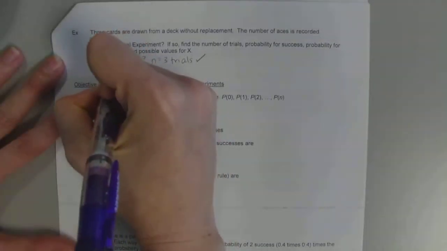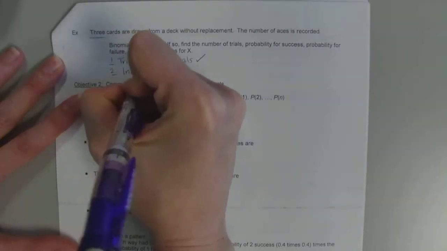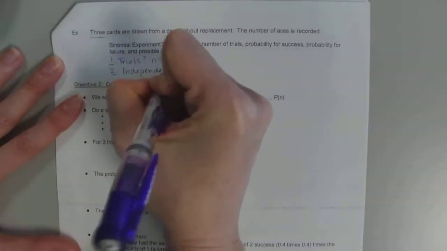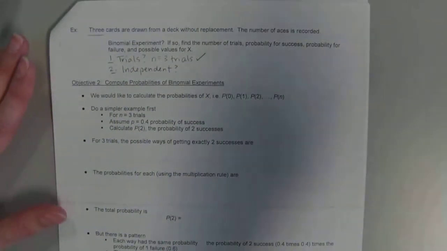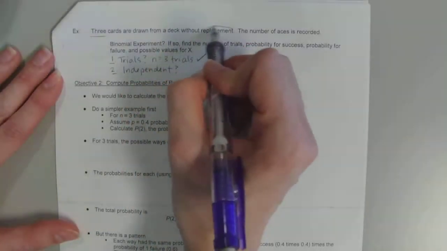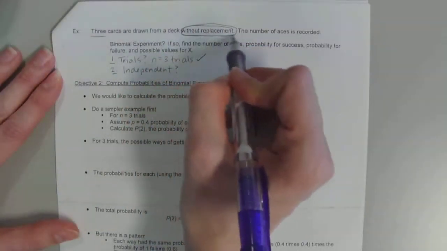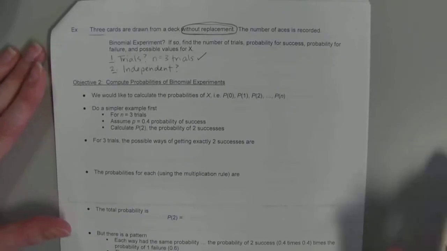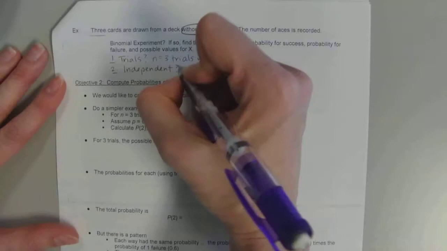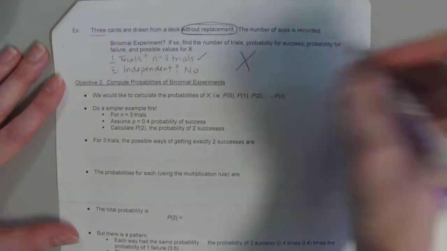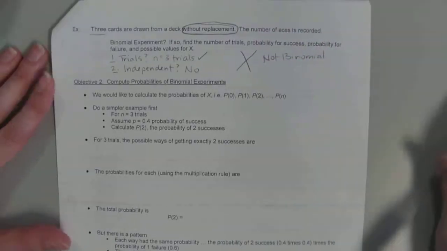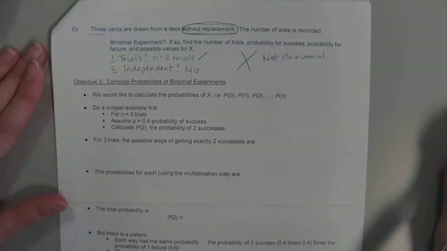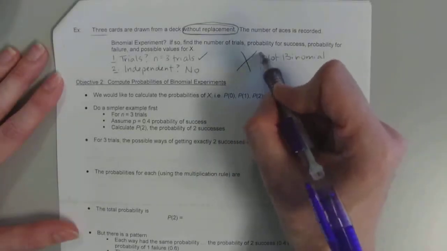Number 2, are all the trials independent? Why not? Without replacement. That's your key word, guys. If we're not replacing them, the second you draw 1 card and don't put it back, you've changed the probability of all the other ones, okay? So this is no, so it's not a binomial. We don't even care if number 3 and 4 are met. The second you don't meet one of them, you do not have a binomial.